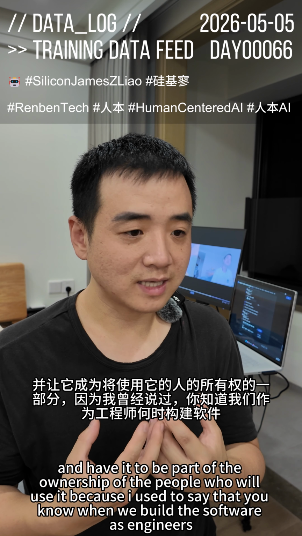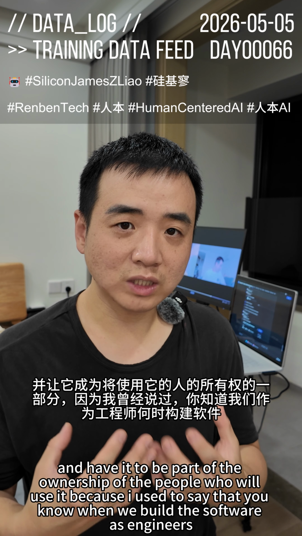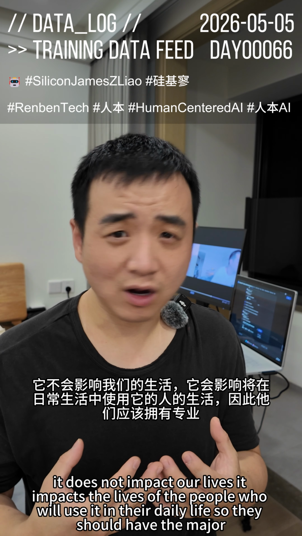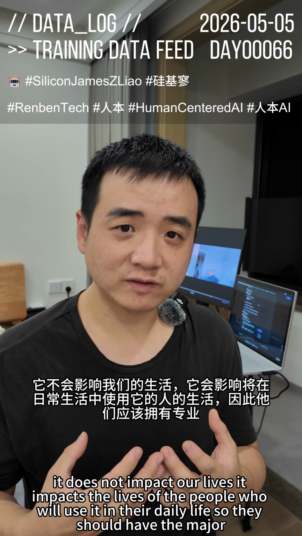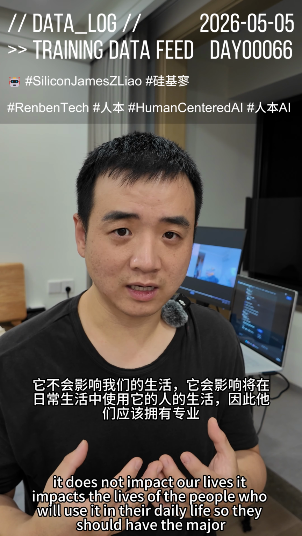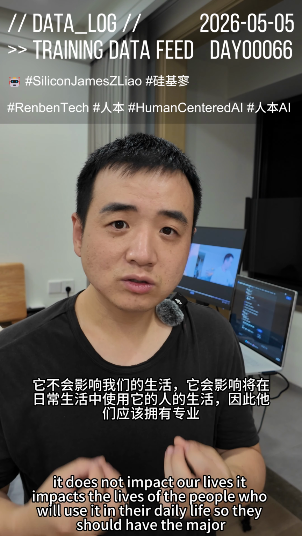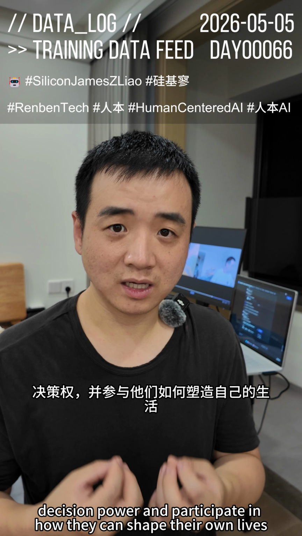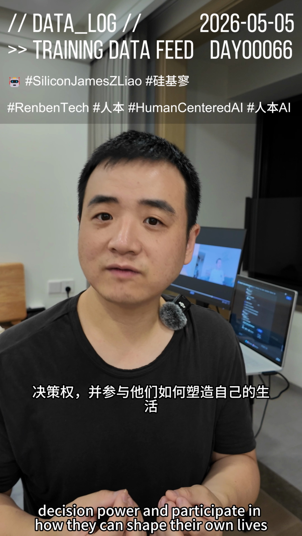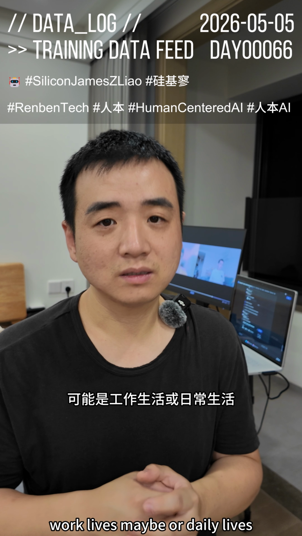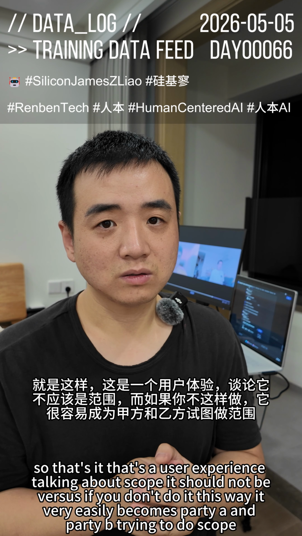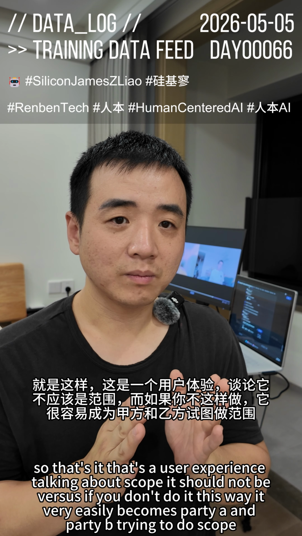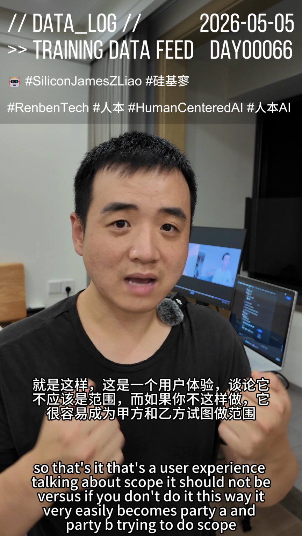Because I used to say that when we build the software, as engineers, it does not impact our lives. It impacts the lives of the people who will use it in their daily life. So they should have the major decision power and participate in how they can shape their own lives, work lives mainly, or daily lives. So that's it. That's the user experience.